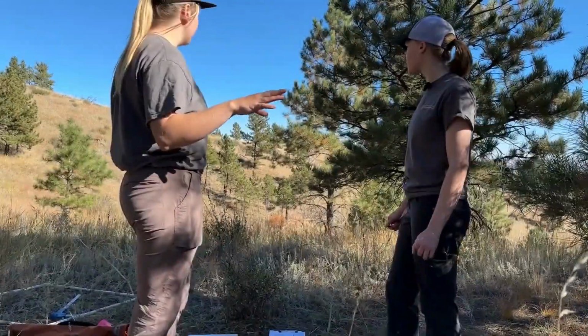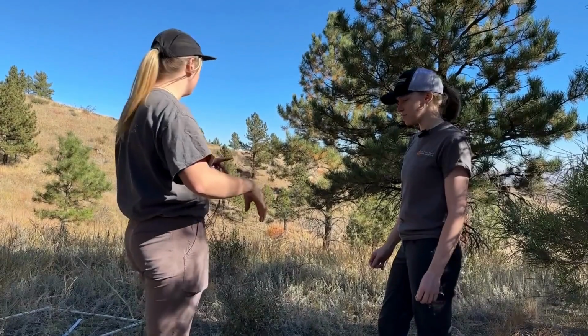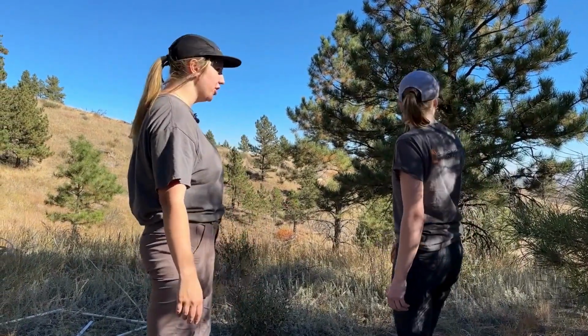So aspect is the direction in which a hillside is going downhill. Essentially, if rain were to come down, which way would it go? We'll record that using our compass. Well, if we were to drop a ball and rain were to come down, it would roll that way-ish. Are you kind of in agreement?